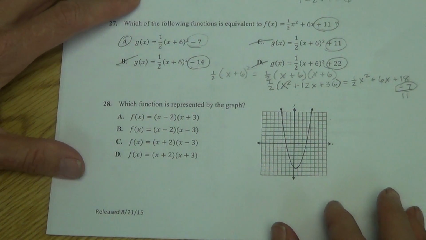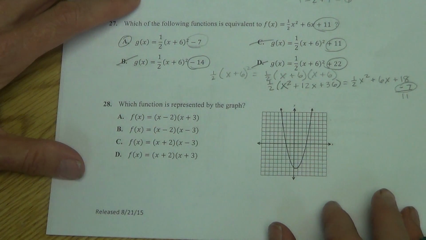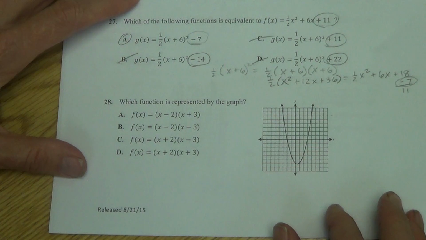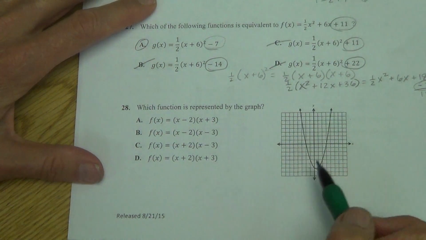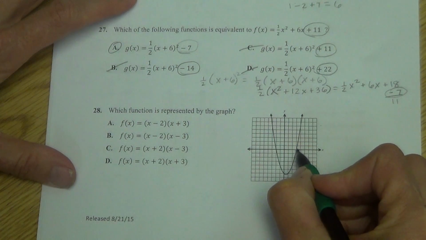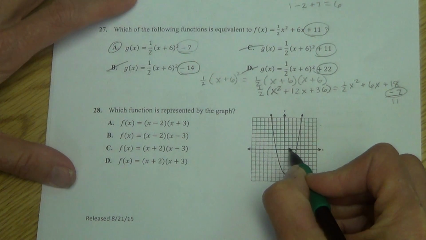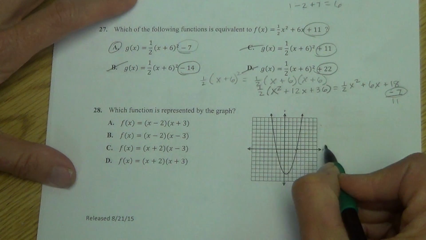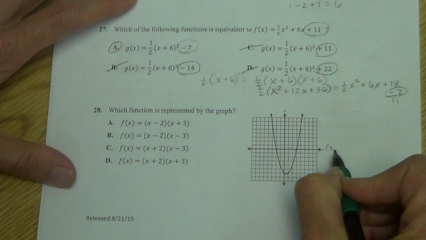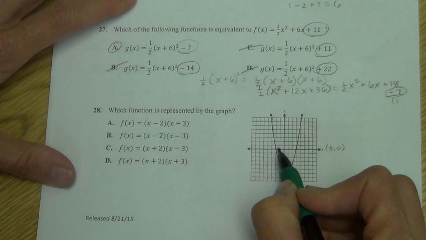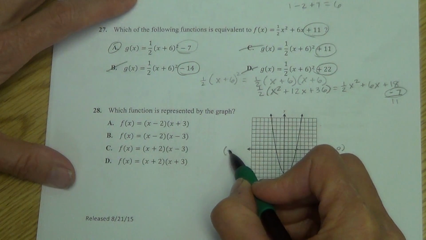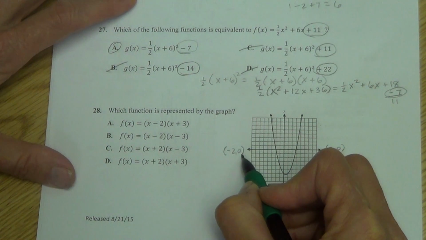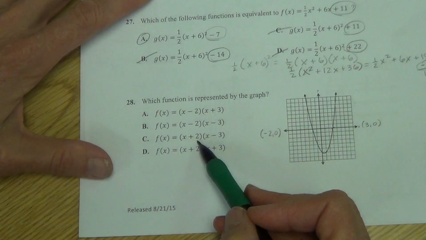Next problem, number 28. It says, which function is represented by the graph? These are all in intercept form. So let's go to the graph and look at what our intercepts are. We have 1, 2, 3, so that's a positive 3, 0. And then we have negative 2, 0. Now remember, bring it back to the function.